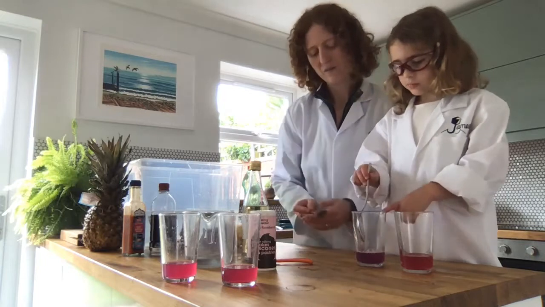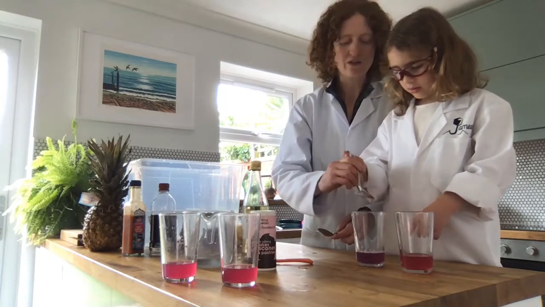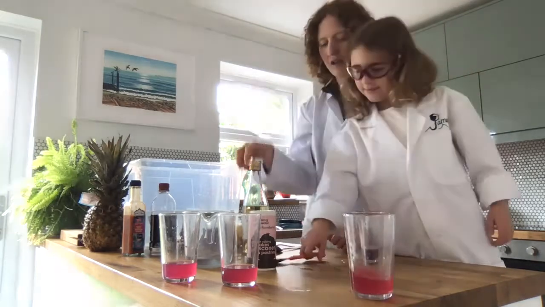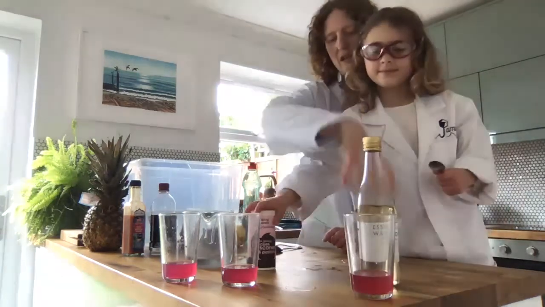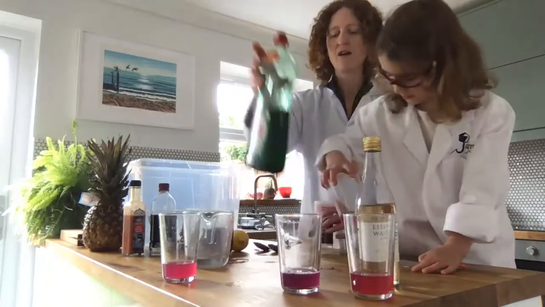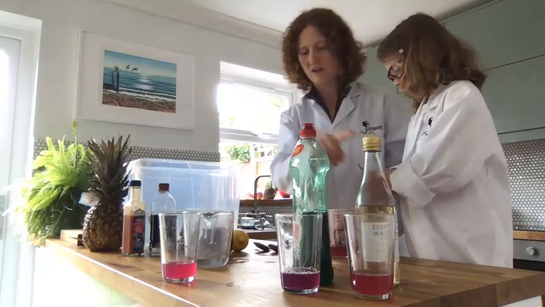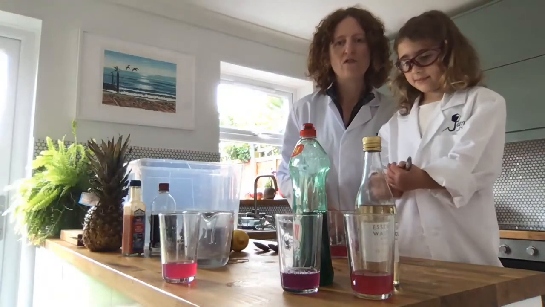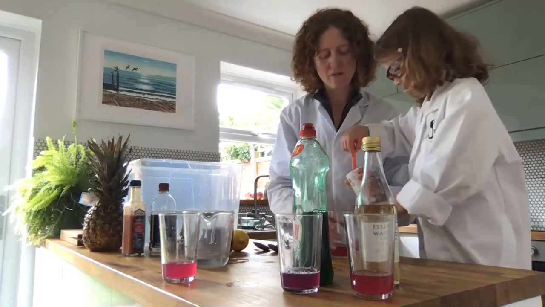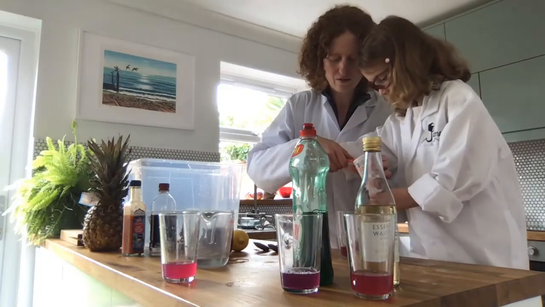Is this the witch's brew? No, that's not the witch's brew. We're going to make the witch's brew next. Right, so that's our vinegar. It's gone pinky. Here is our washing up liquid. That's gone purpley. So we know that alkalis are bubbly, so our washing up liquid has gone the opposite colour to the vinegar, so that's an alkali. Our washing up liquid.